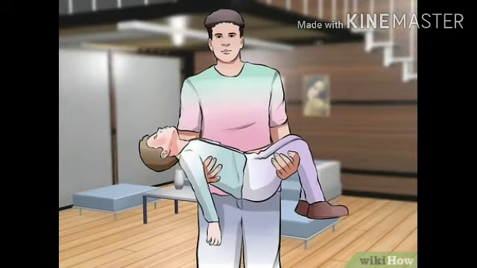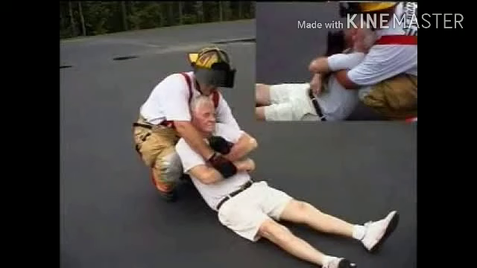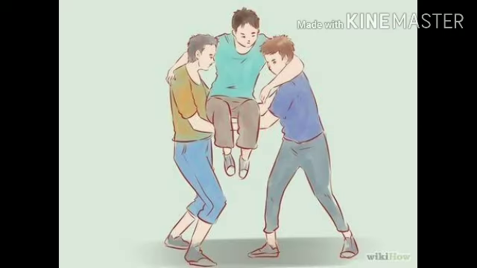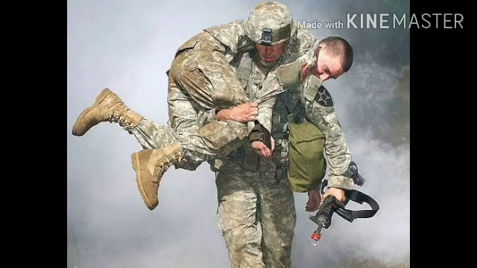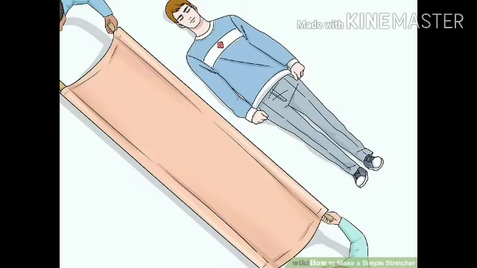We have seen the cradle method, the piggyback method, the human crutch method, the dragging method, the carrying on two-hand chair and the four-hand chair. Then we have also seen the fireman's carry method and the use of makeshift stretcher.